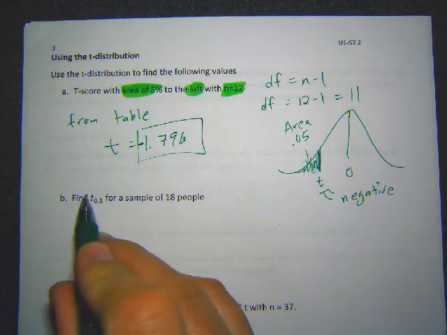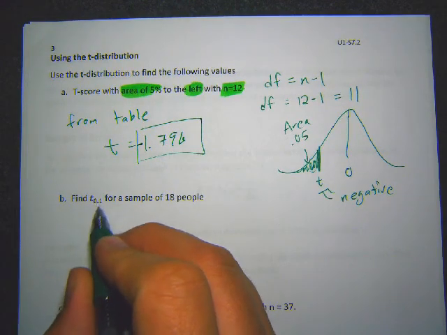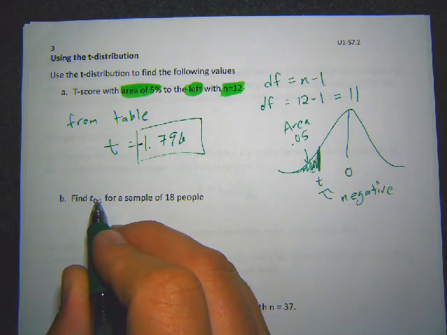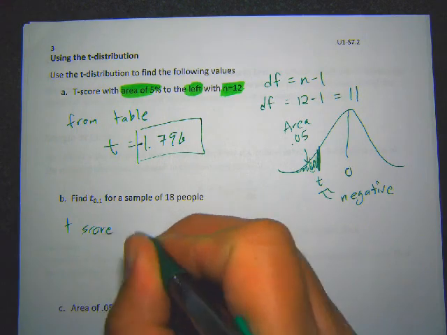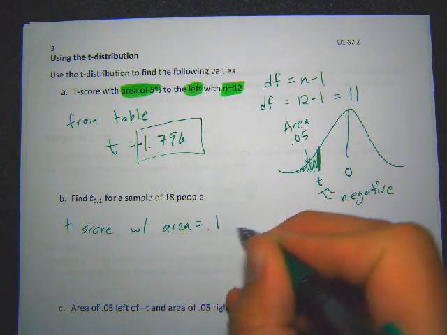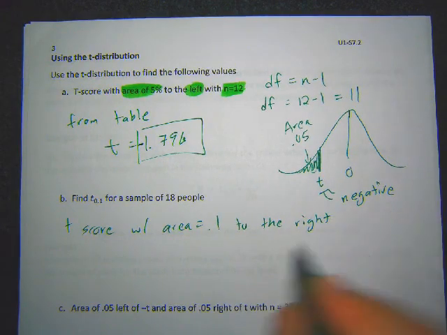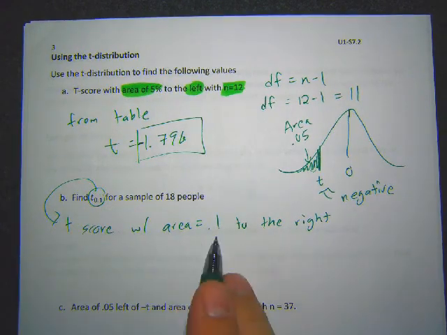This one has t sub 0.1. We've seen this before with z's. Remember that this is telling you that this is the area down here, and that you're finding the t value with this area to the right. So, t-score with area equals 0.1 to the right. That's what this is telling us right here. When we see this, it's telling us to look for the t-score with an area of 0.1 to the right.